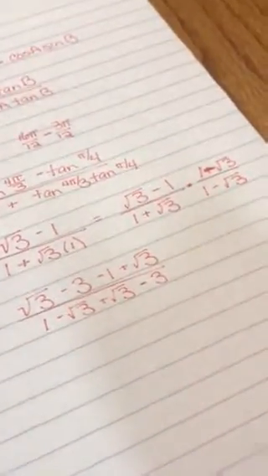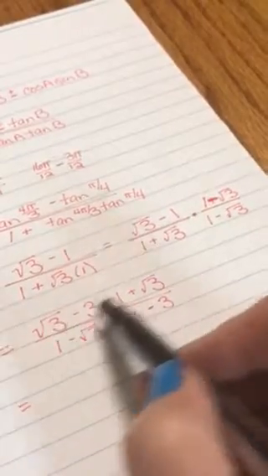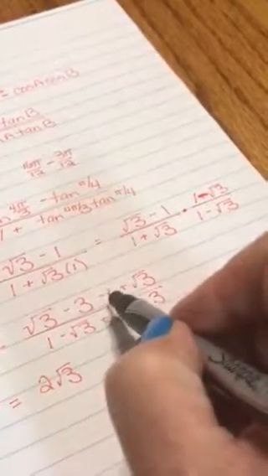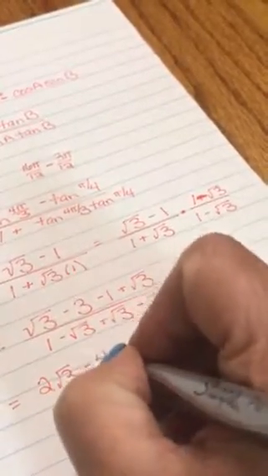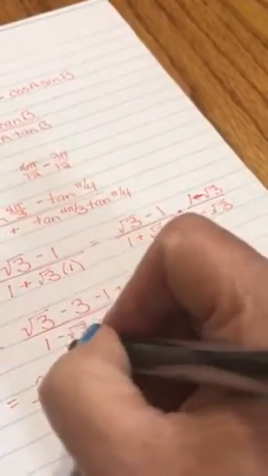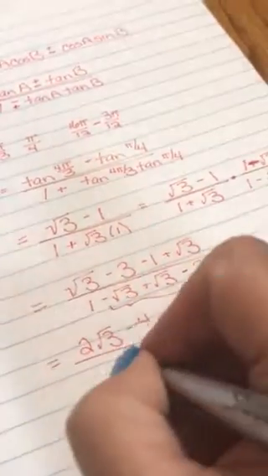So when I simplify these terms, I've got square root of 3 plus square root of 3, which is 2 square roots of 3. Negative 3 minus 1 is a negative 4. Over, notice here, the square root of 3's cancel, and I have 1 minus 3, which is negative 2.